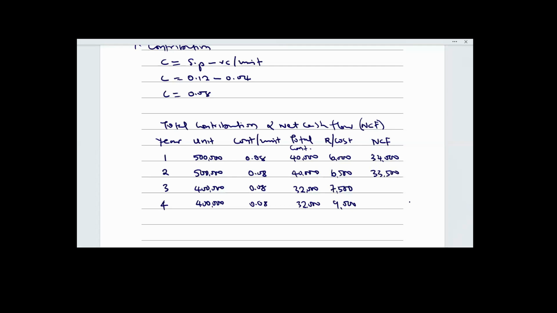I think this will be 20. Is it 24,500? Let me use calculator. 32,000 minus 7,500, 24,500. Then here will be 23,000. Okay, 32 minus 9,000. That's 23,000.